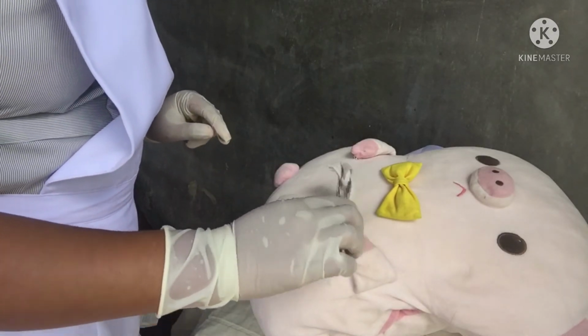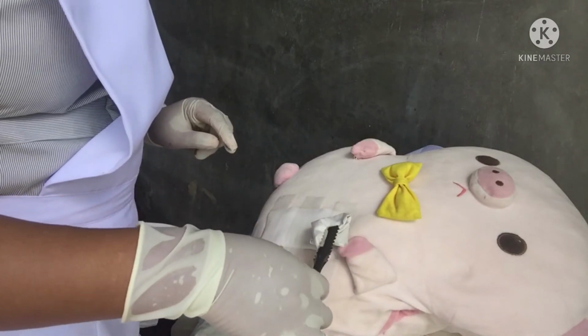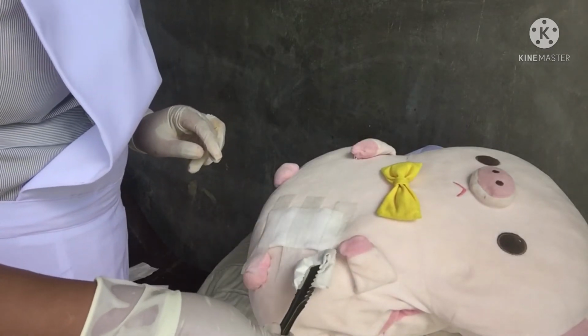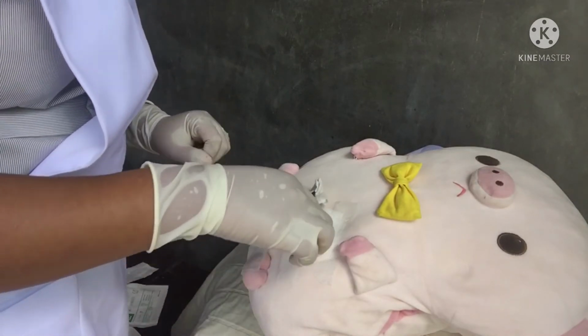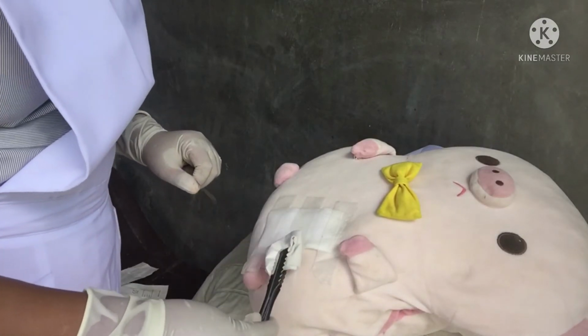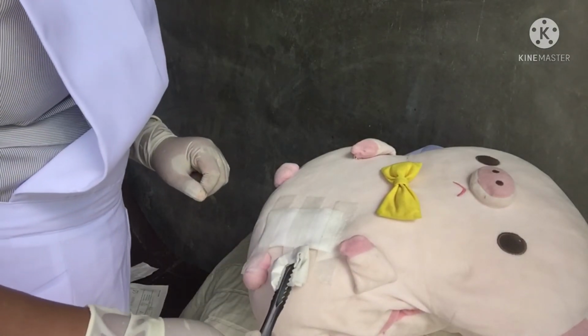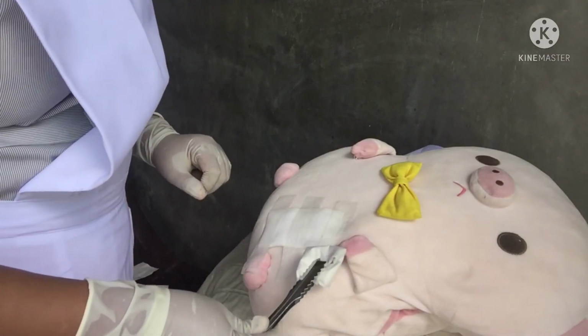So now I'm going to moisten the gauze using saline solution, and then I will remove the gauze carefully, slowly. Then take a deep breath, inhale and exhale. Removal of one layer at a time reduces the chances of accidental removal of underlying veins.